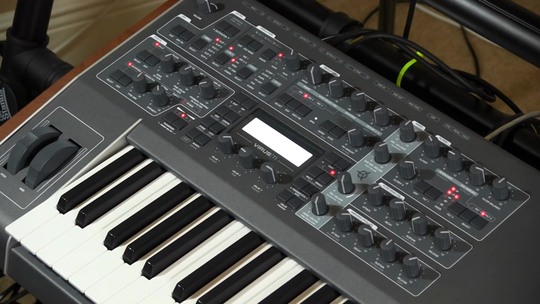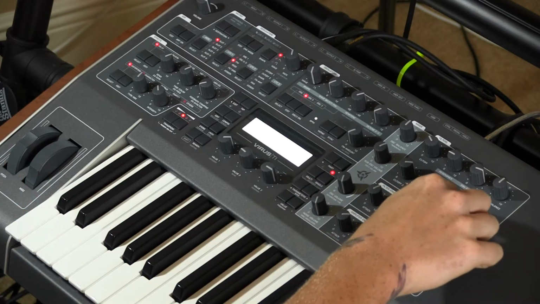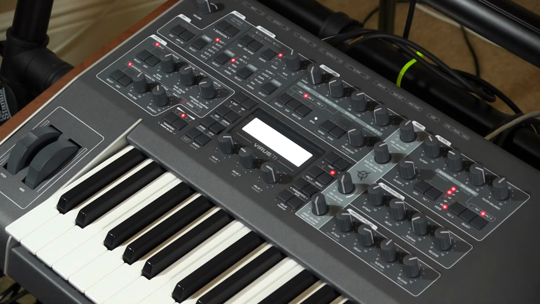And something I've kind of learned is that by making filter number 2 a band stop filter or a band reject filter or a notch filter, you get this really cool full and then hollow sound.